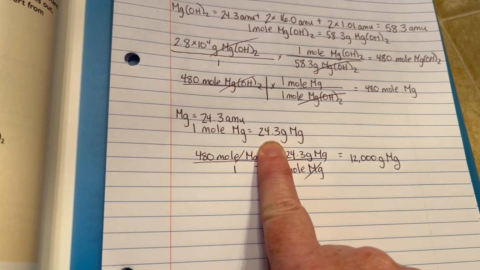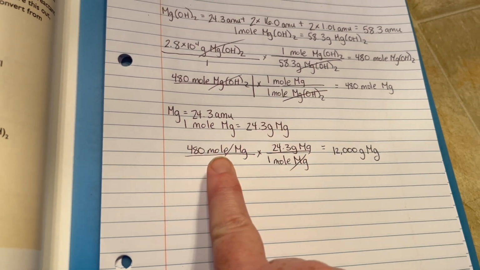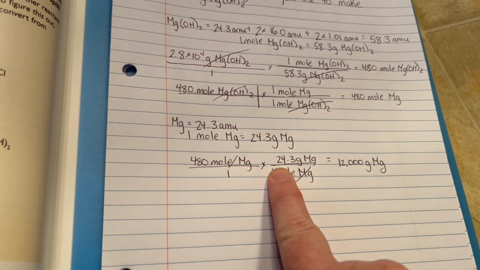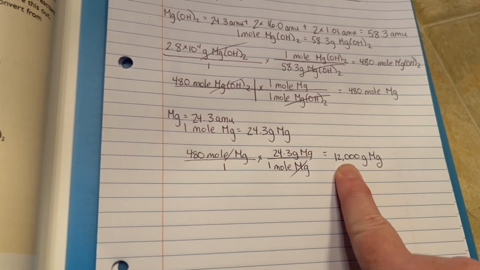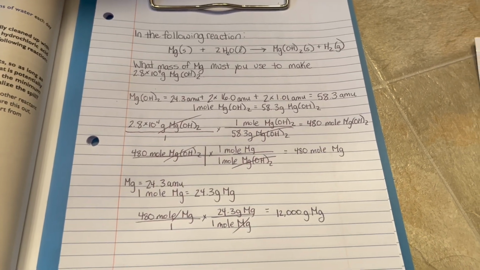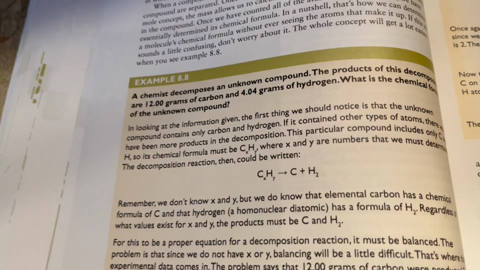Sorry, sometimes I say the wrong number. And so you make your conversion. 480 moles of Mg, 1 mole of Mg is 24.3 grams, which equals 12,000 grams. Okay? So I went a little bit fast on that, but hopefully it makes sense. It's just another example. Okay, let's look at example 8.8.